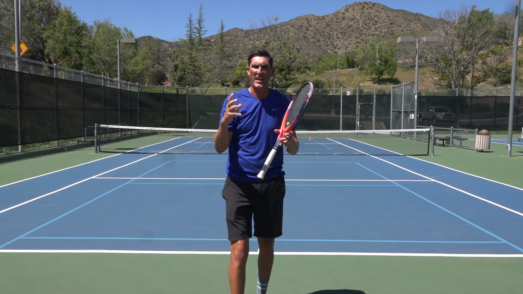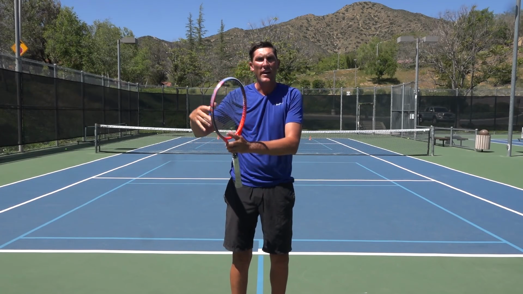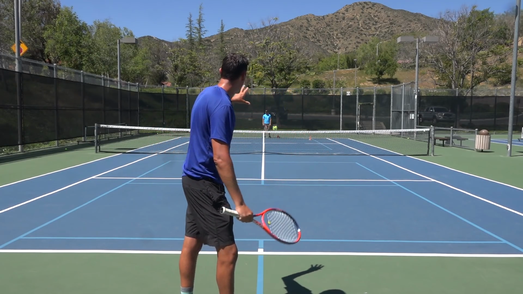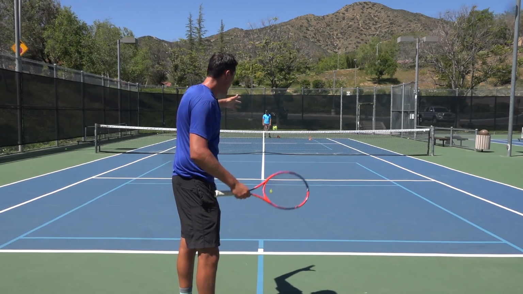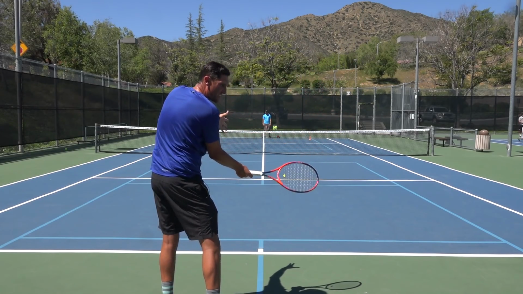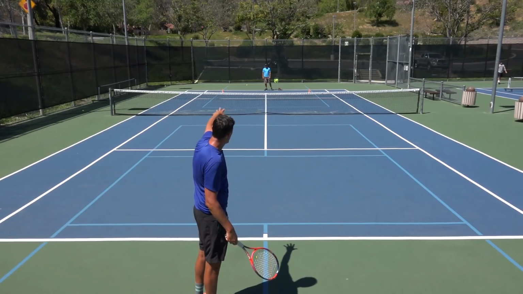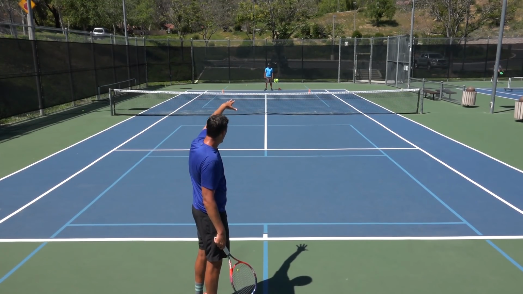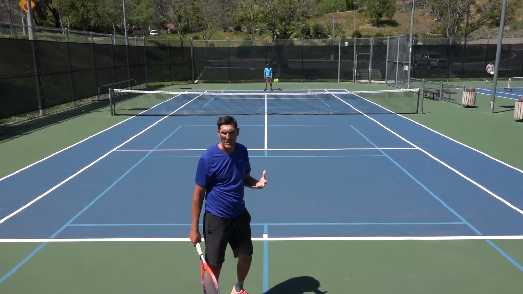We're building up this pyramid. We're not trying to take a look at one idea and forget the others. So as I try to go more for placement, I'm still trying to feel the consistency of my stroke, and generally I'm still trying to feel the height over the net to also give me depth.